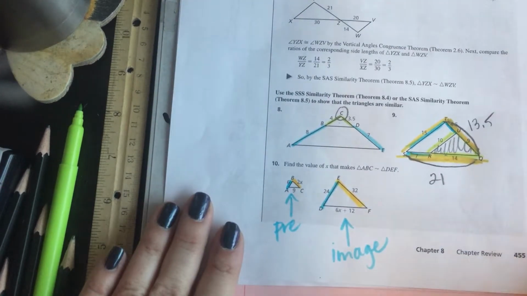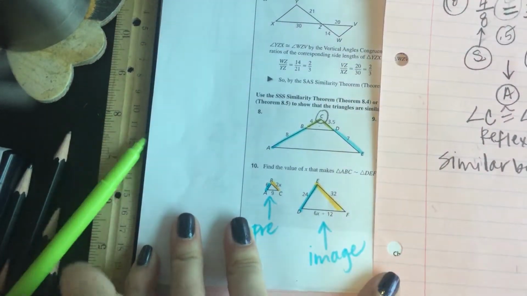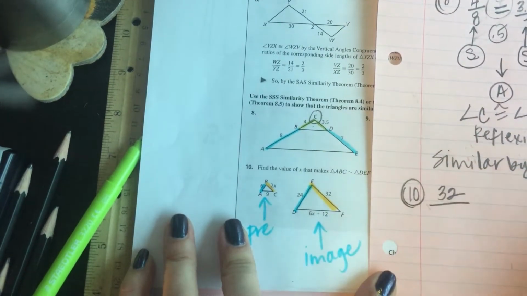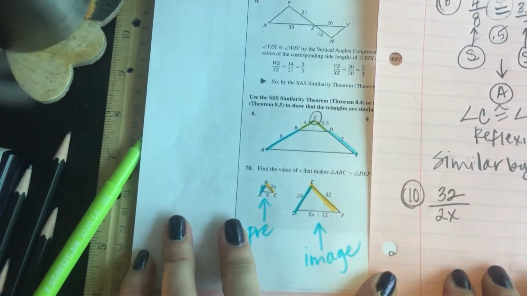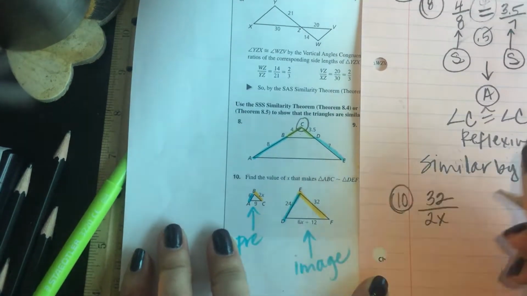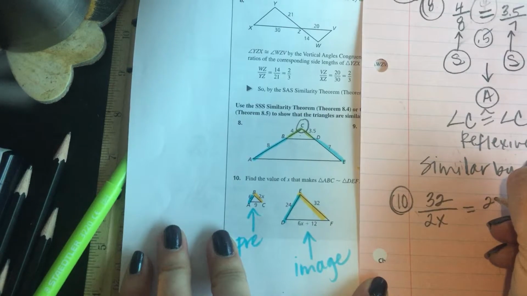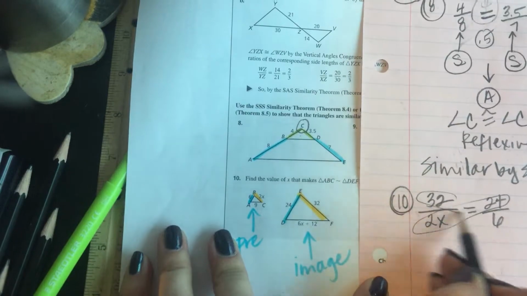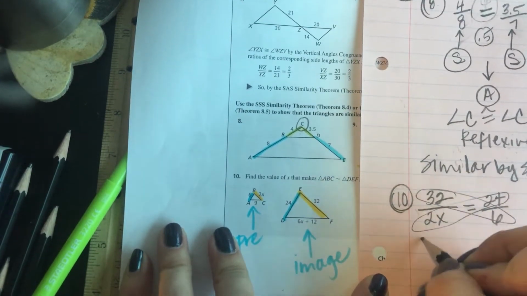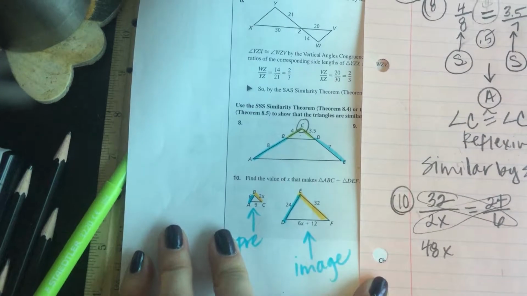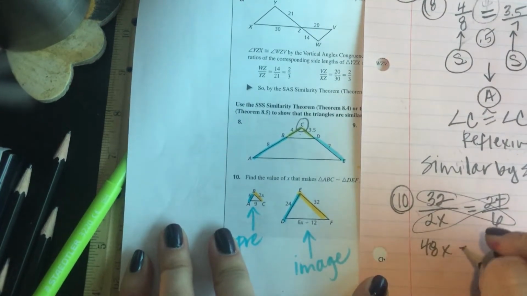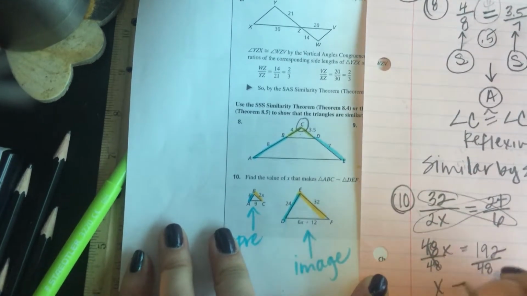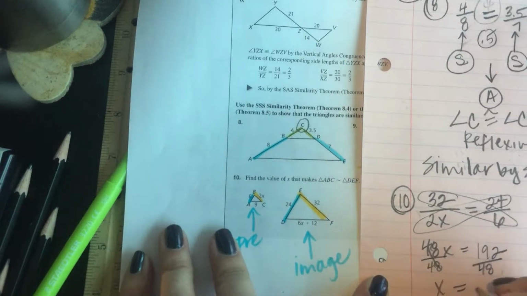And in this one, for 10 then, let me set up yellows first. Image over pre-image. 32 over 2x should be equal to 24 over 6, my blues. You can solve this a couple different ways. I'm just choosing to do it this way. 2x times 24 is 48x. 32 times 6 is going to be 192. And when I divide both sides by 48 to get that out of there, x is 4.